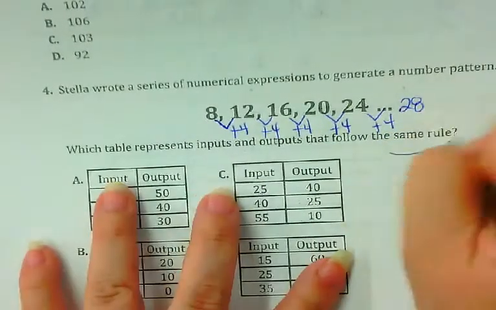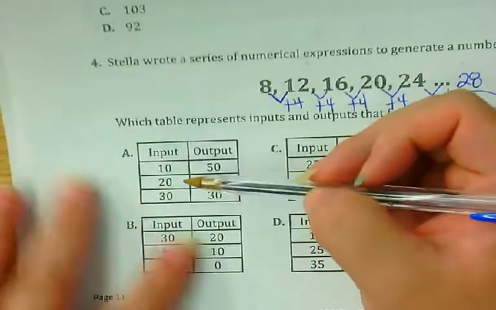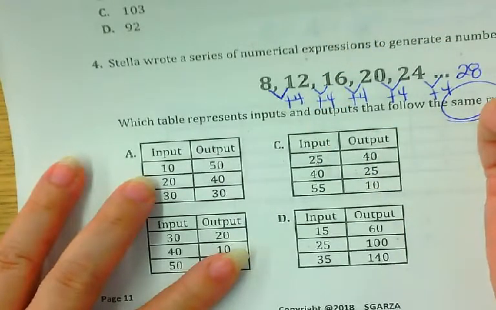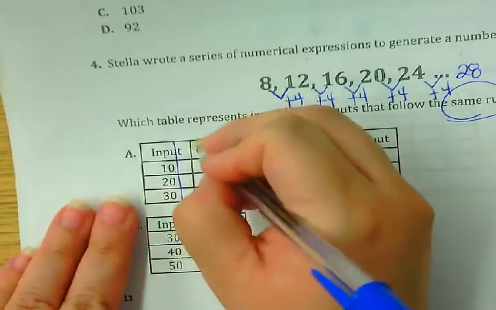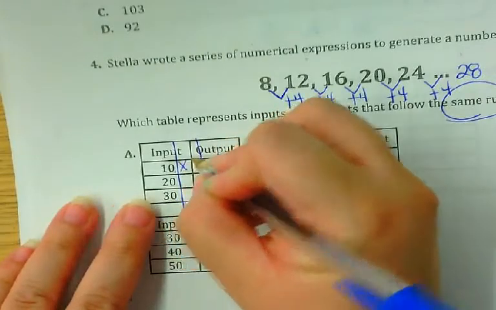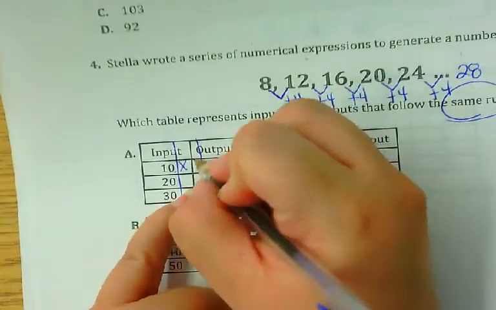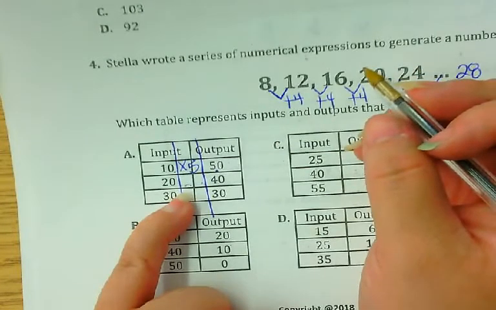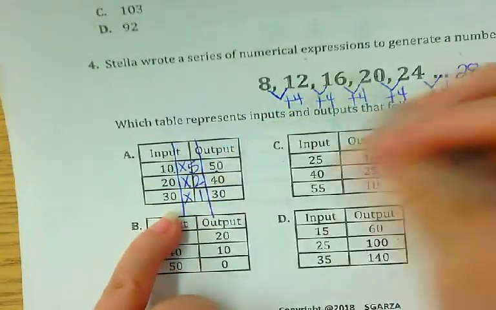Okay, so they want the same rule. If they follow the same rule. Got it? Let's see. If we have 10 to 50, what is my rule there? 10 times 5, 50. And what rule do we have here? 20 times 2 and 30 times 1. Do we have the same pattern?